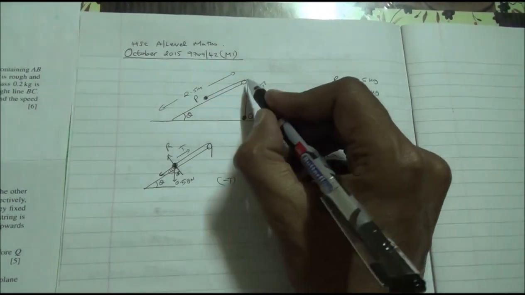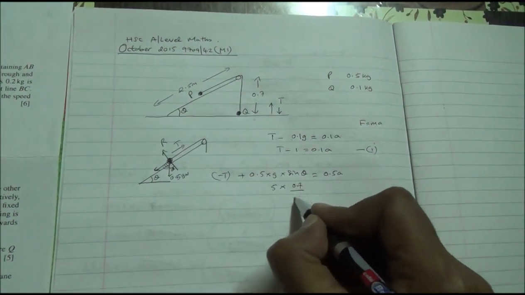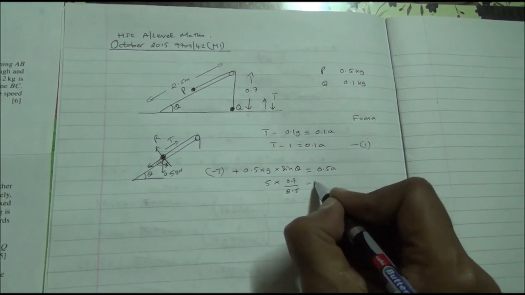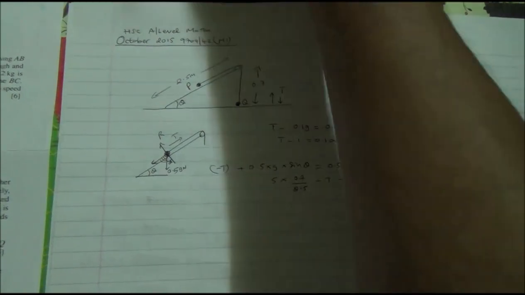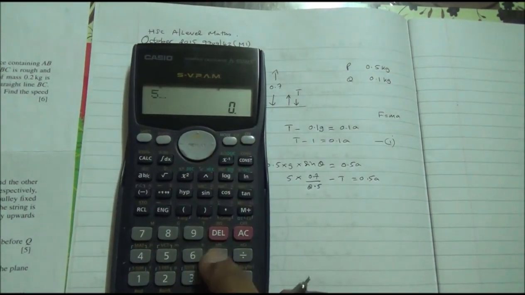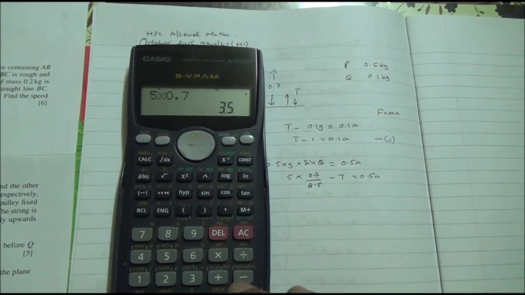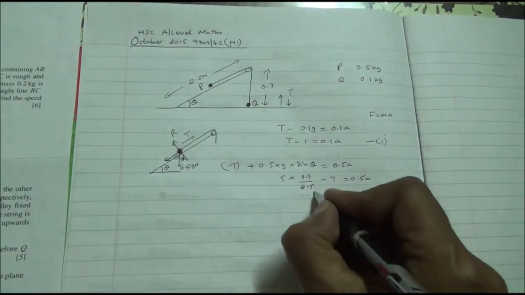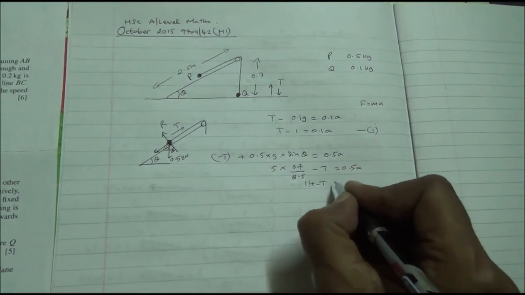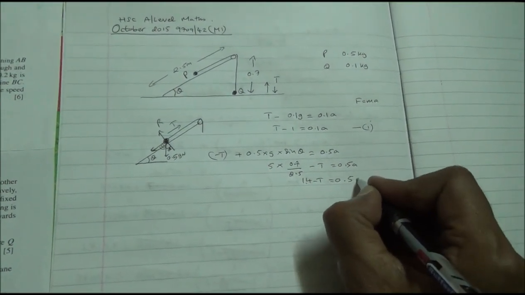Sine is opposite over hypotenuse, so 0.7 over 2.5. Minus the tension is equal to 0.5A. You work that out on your calculator: 5 times 0.7 divided by 2.5 gives 1.4. So 1.4 minus T is equal to 0.5A.